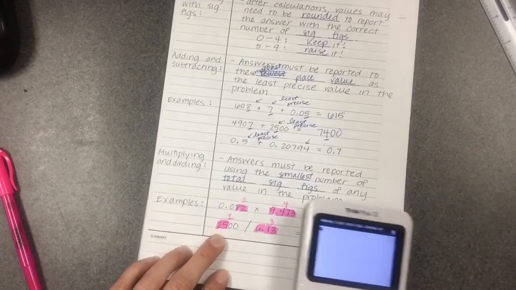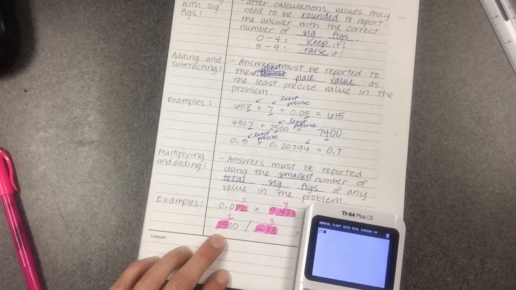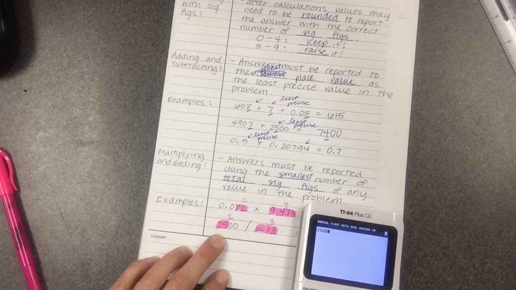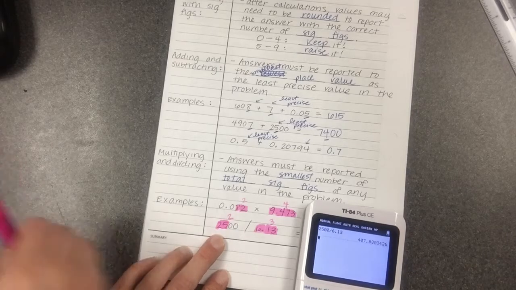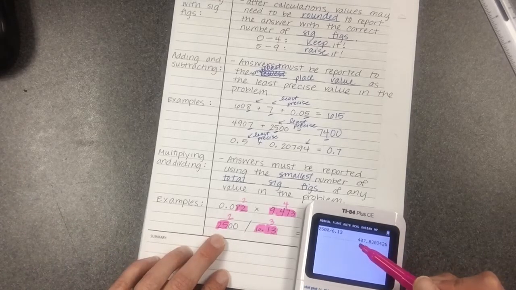So when I do this calculation, divided by, I get this number in my calculator. I'm allowed to keep two significant figures. So I'm going to keep the 4 and the 0, and look at the next number to round. It's 7. So 0 has to be raised by 1. It's going to go up to 1.